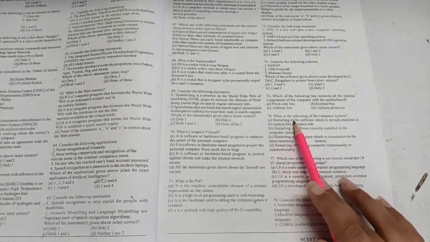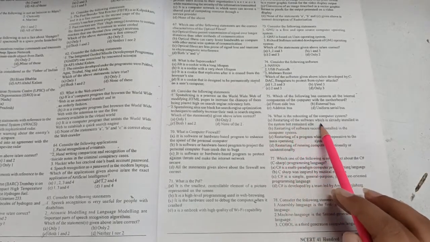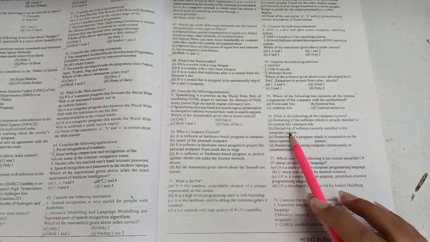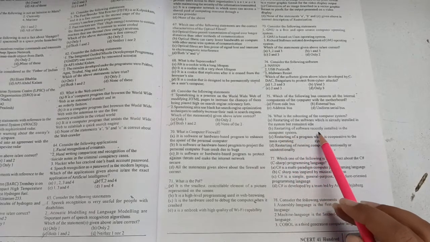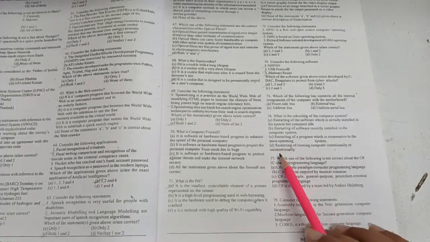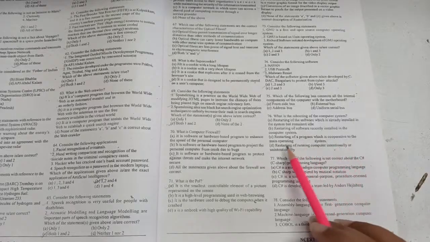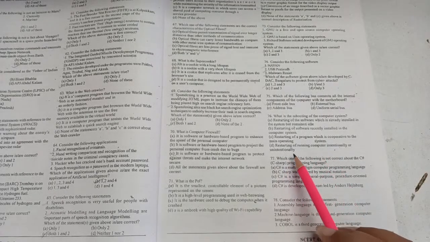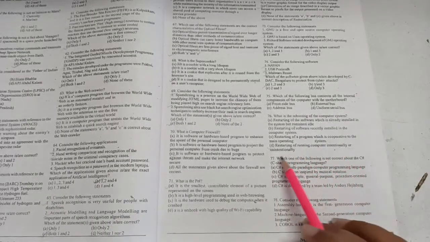What is the rebooting of the computer system? Restarting of the software which is already installed to the system but remained idle. Restarting of software recently installed in the computer system. Restarting of a computer which is cooperative to the main operating system. Restarting of running computer intentionally or unintentionally. So the answer is D, restarting of running computer intentionally or unintentionally.